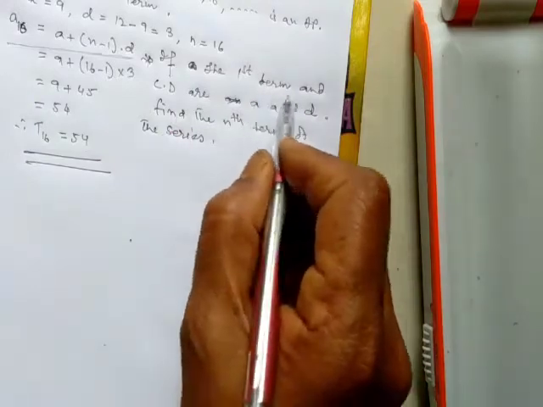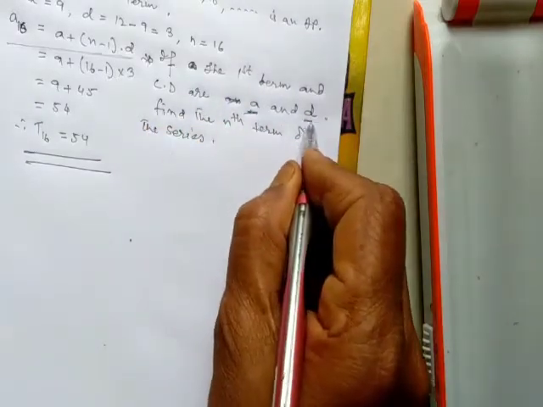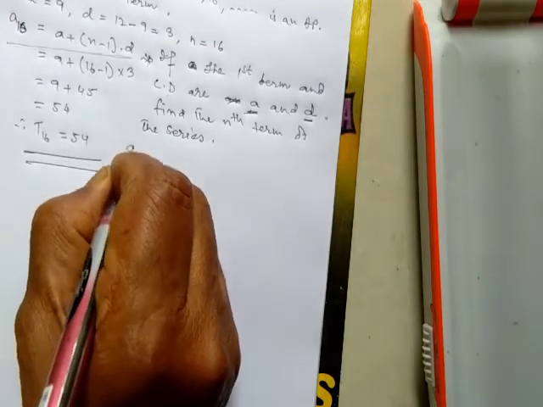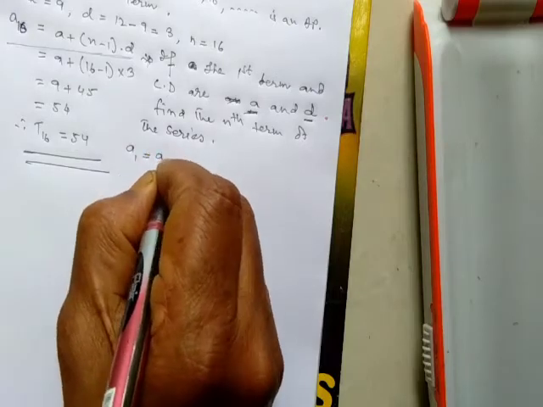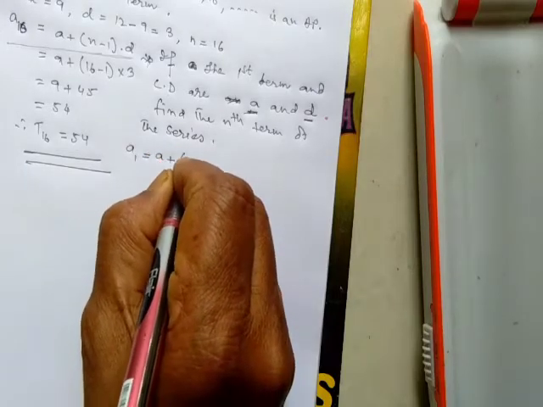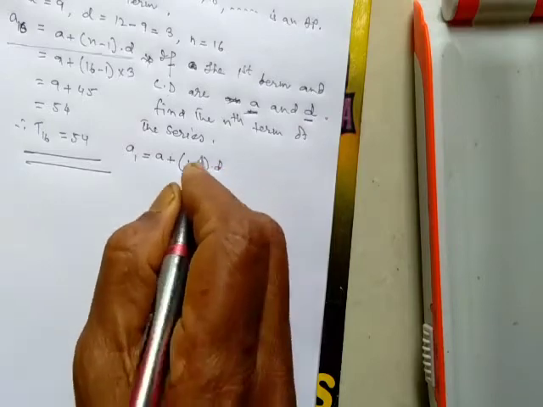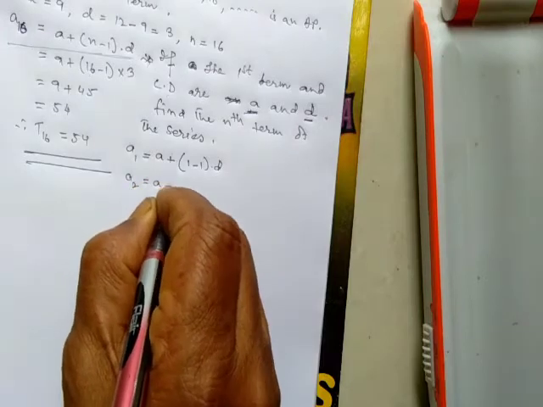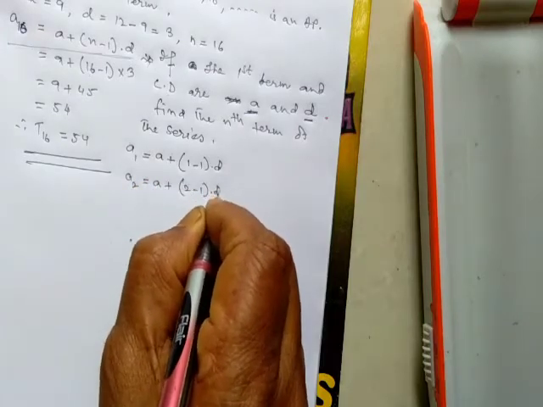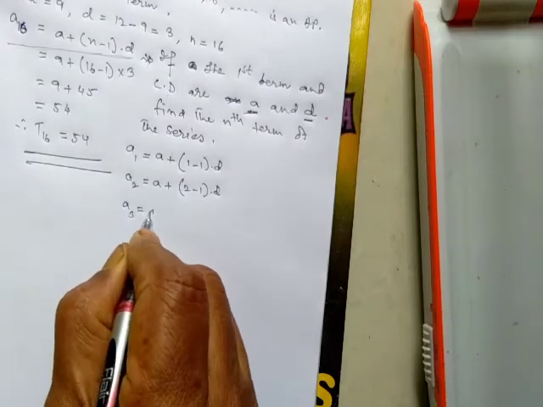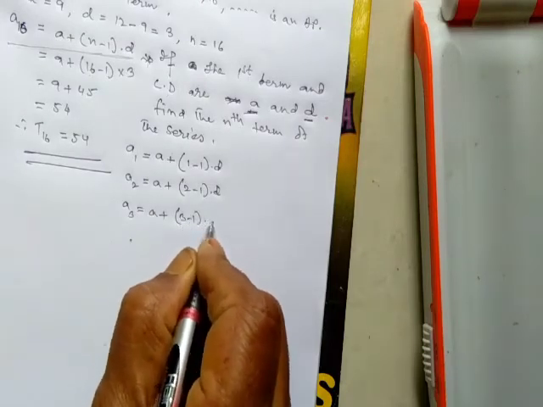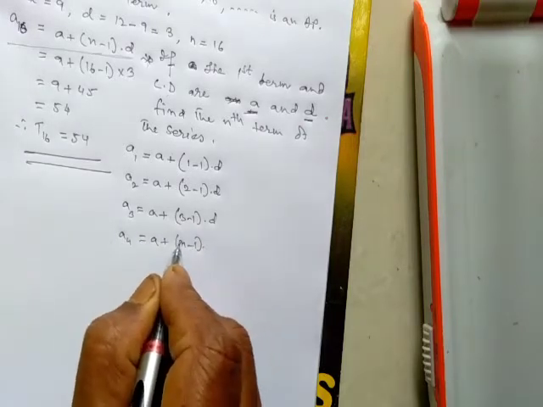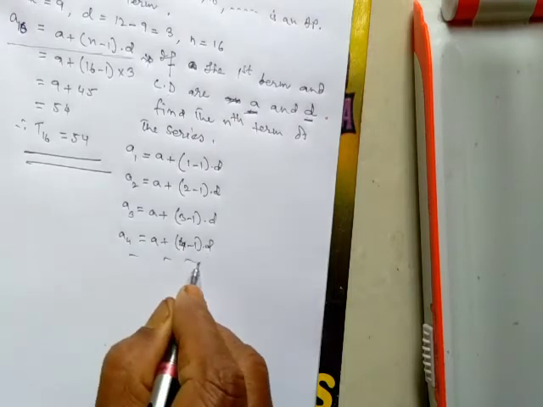So the first term is given as a and the common difference is given as d. So our first term a1 is equal to a plus (1 minus 1) into d. This is your first term. Your second term is equal to a plus (2 minus 1) into d. Third term is equal to a plus (3 minus 1) into d. Fourth term is equal to a plus (4 minus 1) into d. Like that it goes.